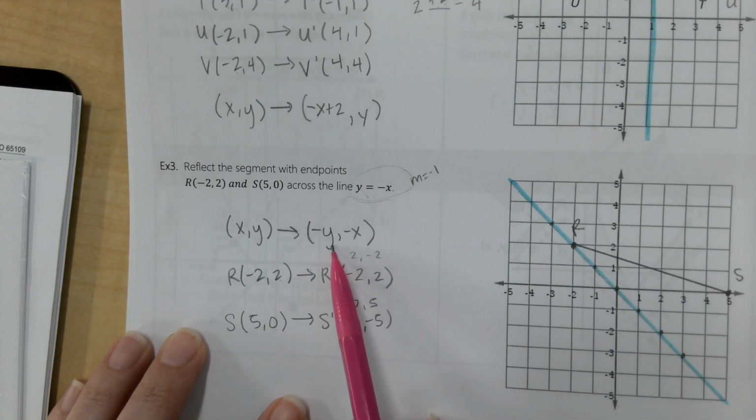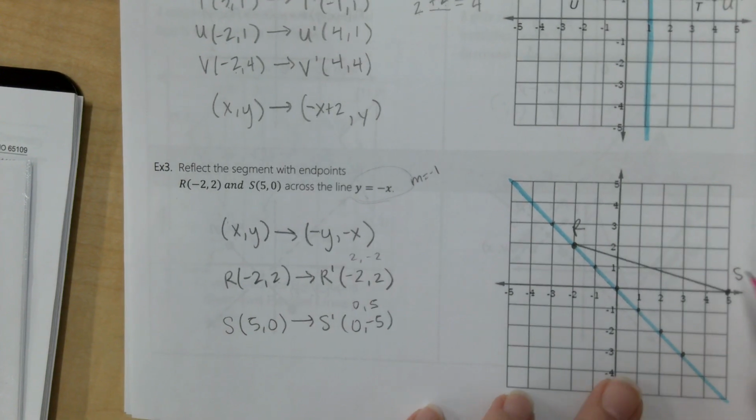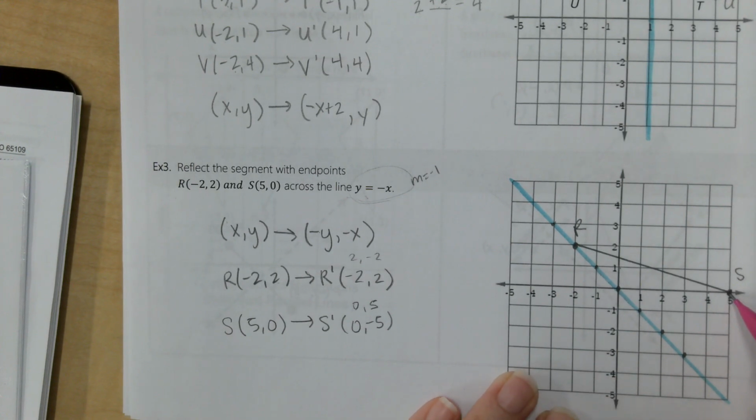How are they flipped? Well, this is why they're flipped. S has to go across this line of reflection the same distance, right? Okay, and so when that occurs, watch what happens. I can look at it like this. I can go 1, 2, and a half, right? Half, 1, 2. So S should be down here if I counted it out.